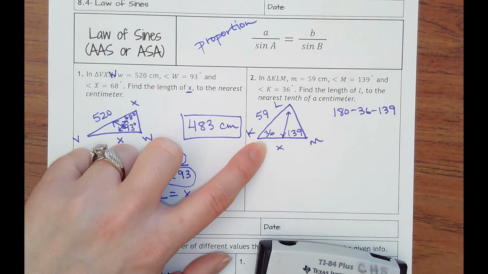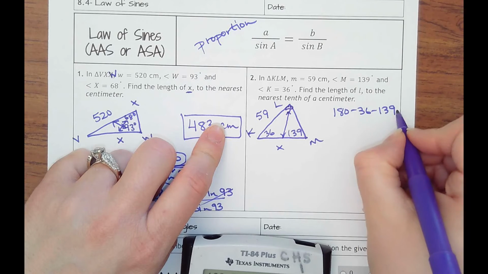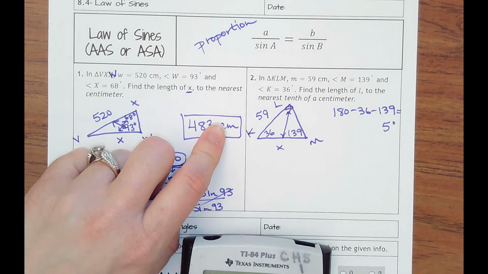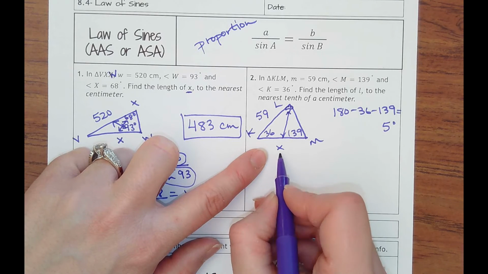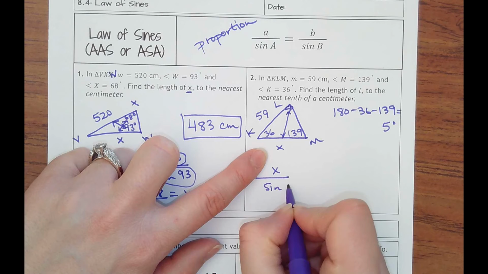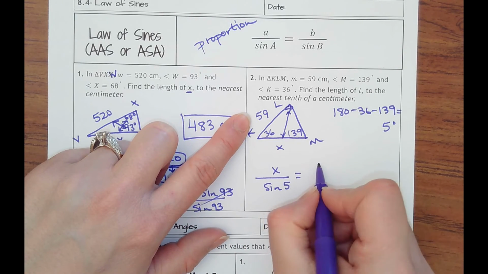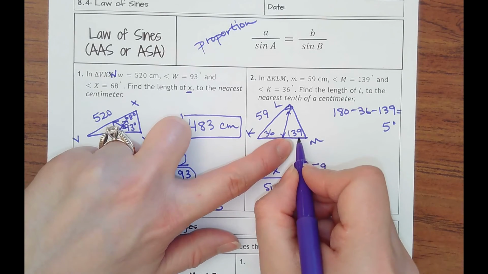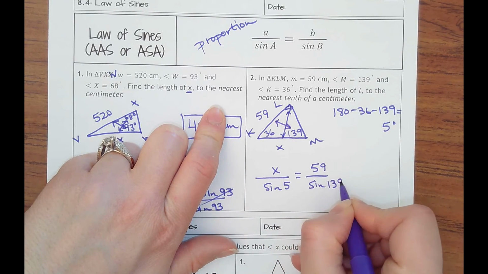And so, is that right? Only 5 degrees? Whew. Okay, and so then I'm ready to set up. I'm trying to find side l, which across from it would be sine of 5 degrees. And then I have to pick this side, since that's the only other one I know, and I'm going to have to use the angle that's across from it, so it'd be sine of 139.